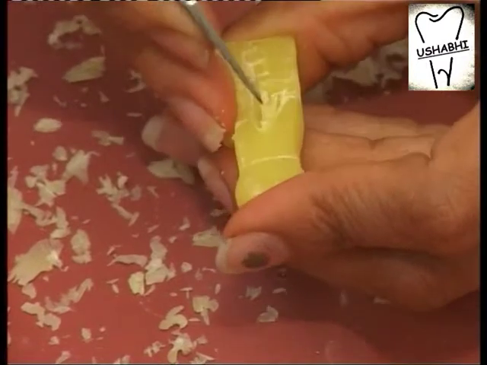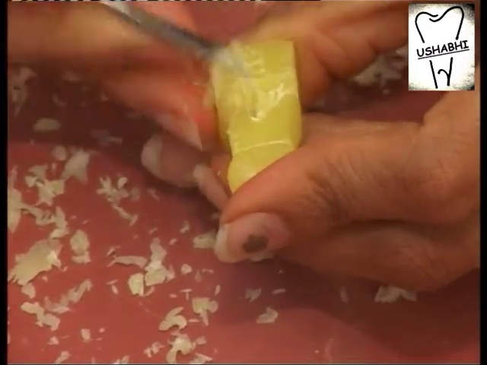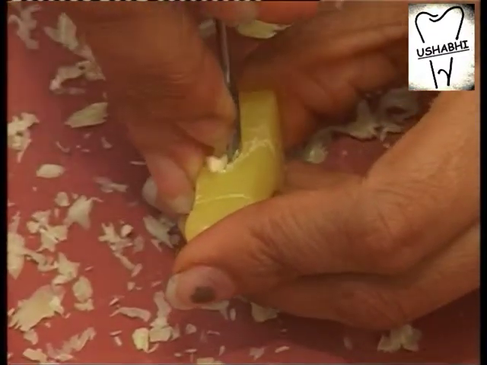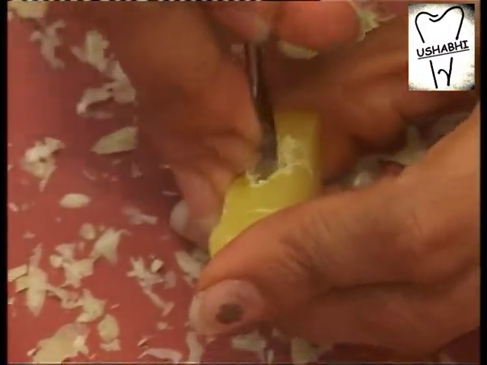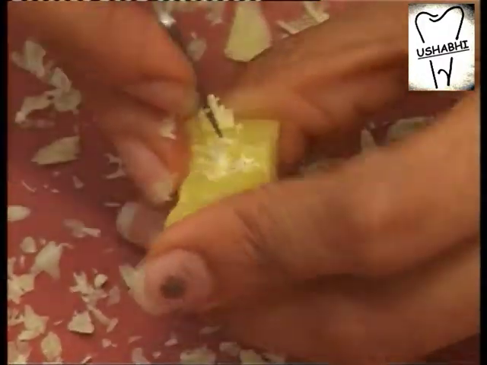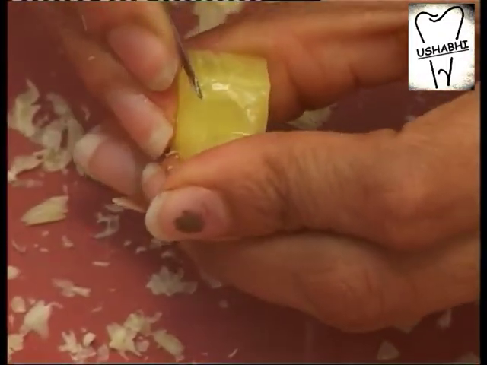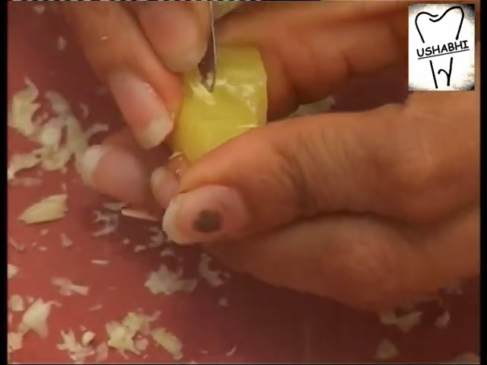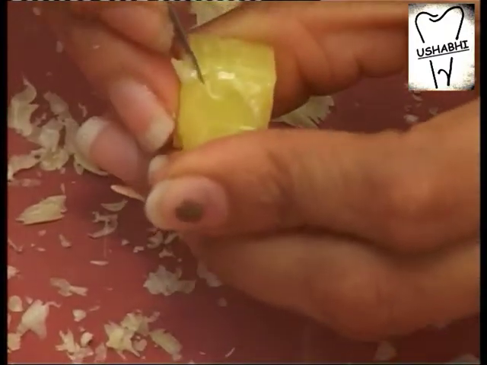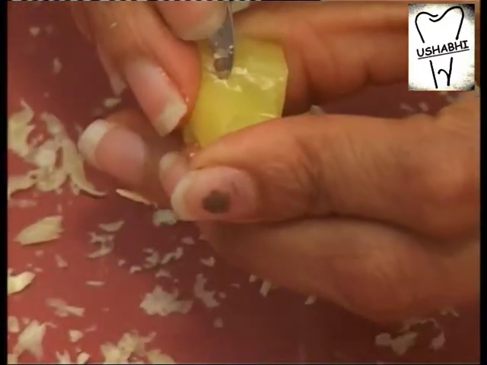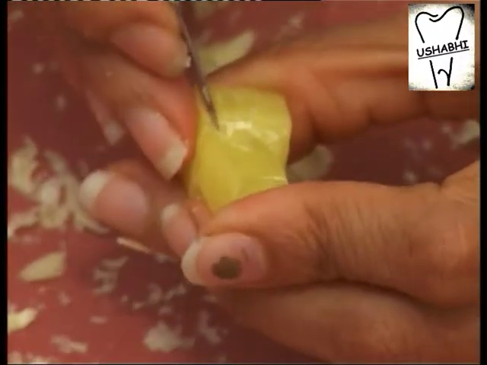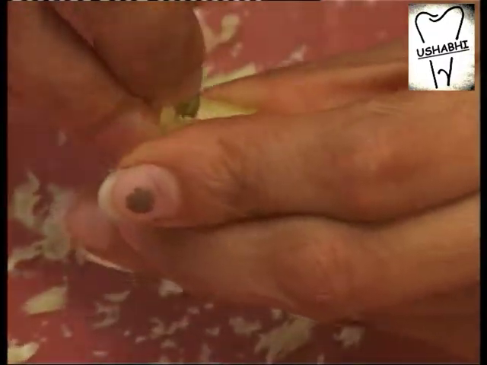Having done this, let us remove the furcation area, both from the buccal side and from the lingual side.